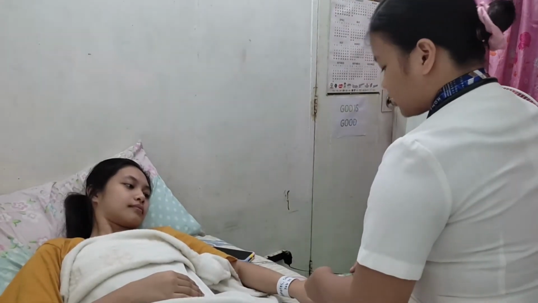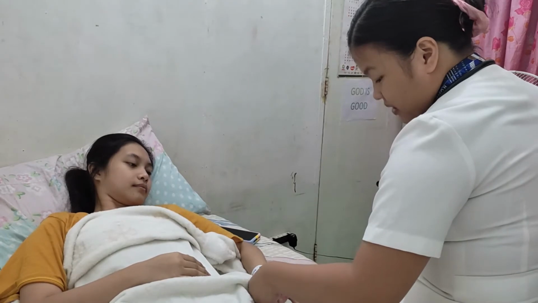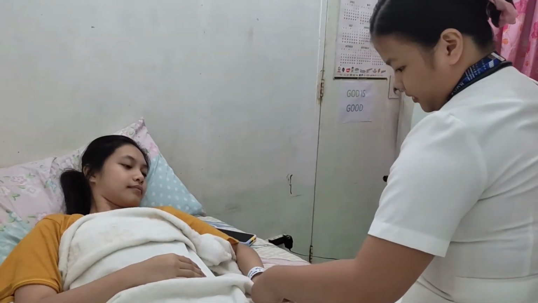Next assessment, we will check your pulse oximetry result using a pulse oximeter. This is one of the important determinants for the effectiveness of your pulmonary system. Also, this is to support your need for the oxygen therapy. So for your result, you have an oxygen saturation of 90 and a heart rate of 77 beats per minute. It means that we need to administer oxygen via nasal cannula.